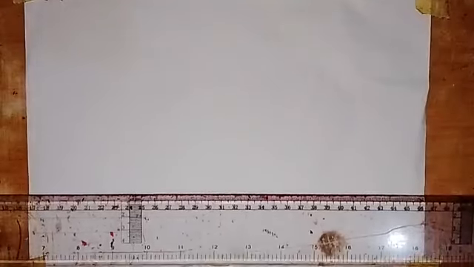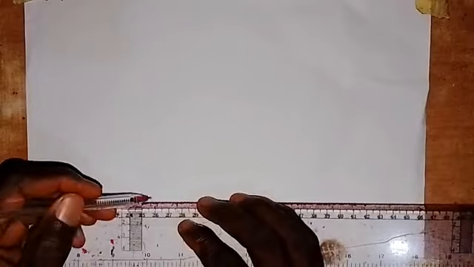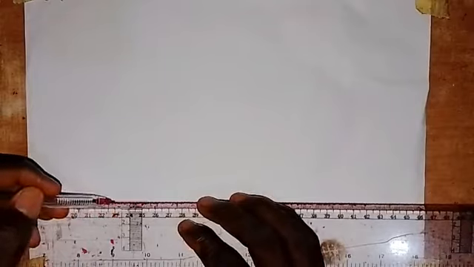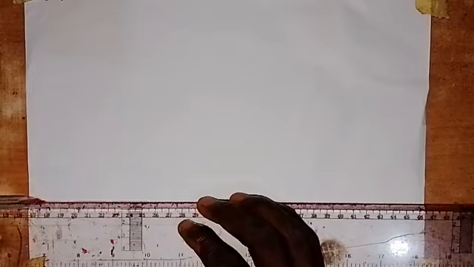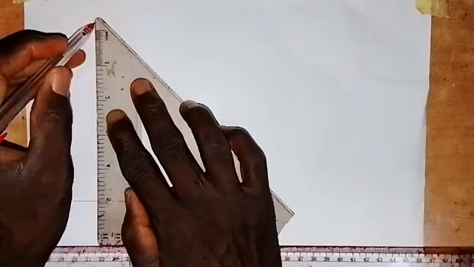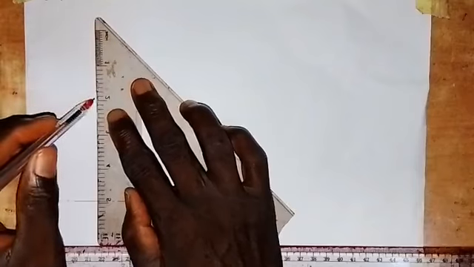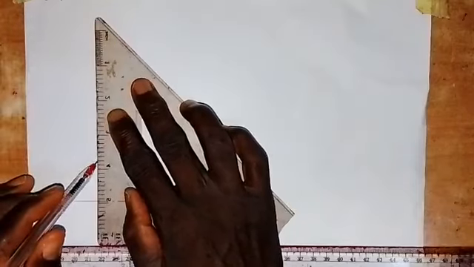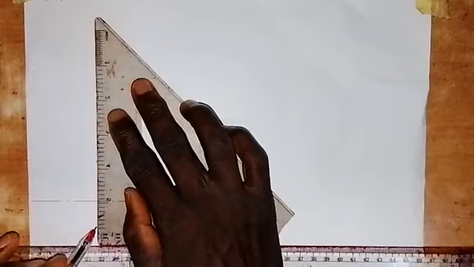So what we are going to do first is to draw a horizontal center line. So here I have a horizontal center line like this. Okay, then I'm going to draw a vertical center line. So here I have a vertical center line. Okay, so I have this. All right, so we have this now.